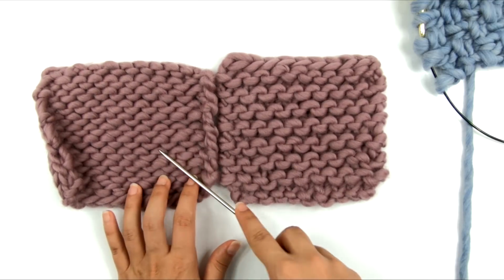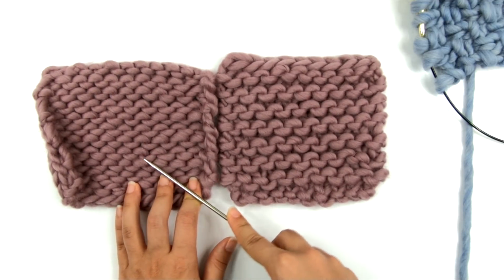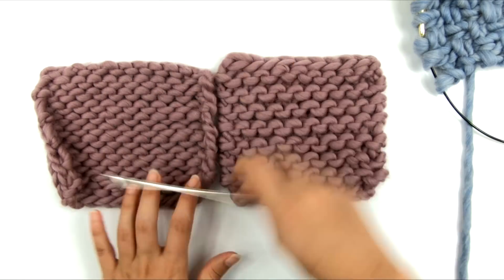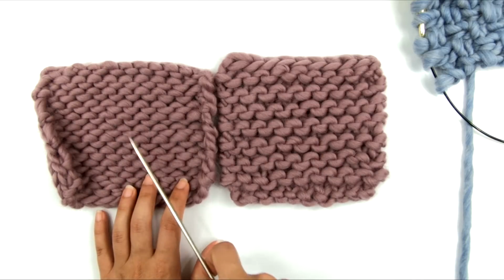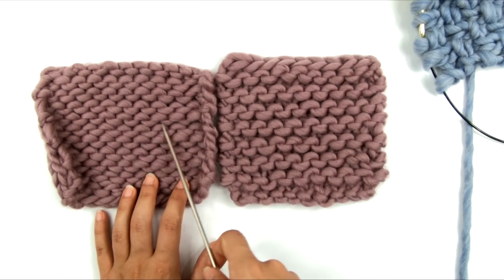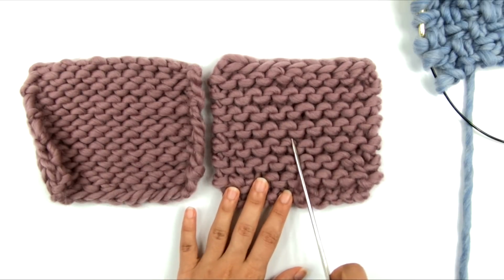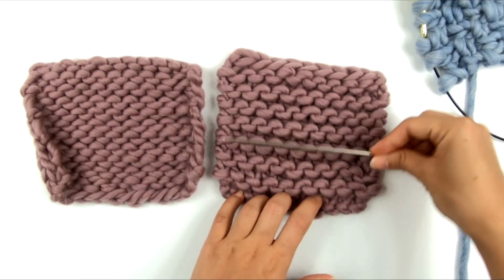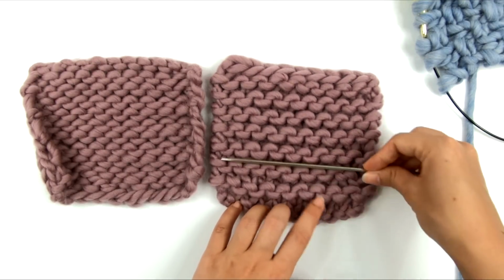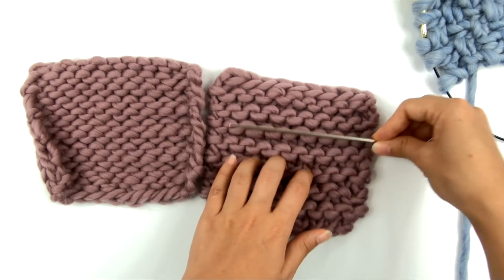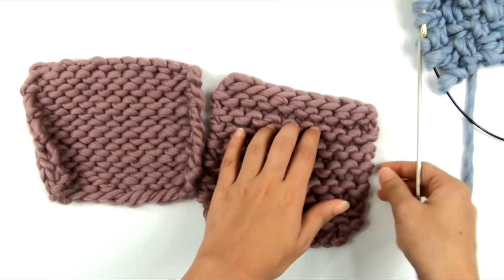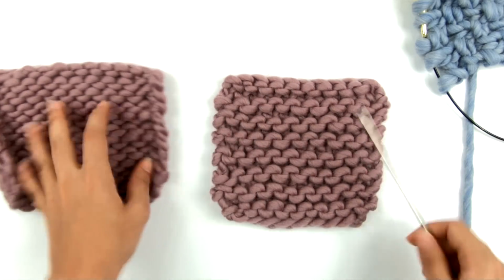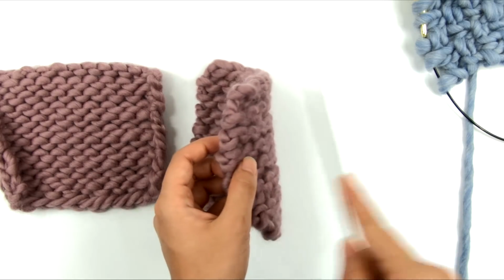So if we look at the purl side of the stockinette, we can see how this is a solid, all squished together section of purl bumps and then the little strands that travel between the stitches. Whereas on the garter stitch one, we have ridges. So we have distinct gaps or ridges in between these rows, and that is because on the other side of each ridge is another row of bumps. So we are basically making a zigzag here.